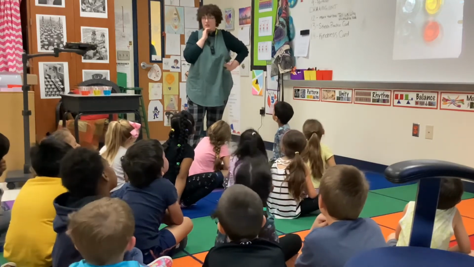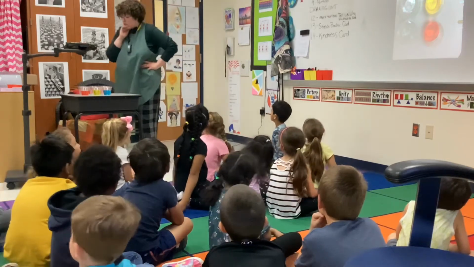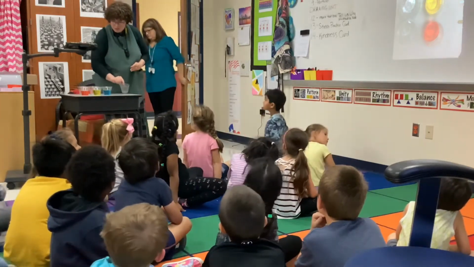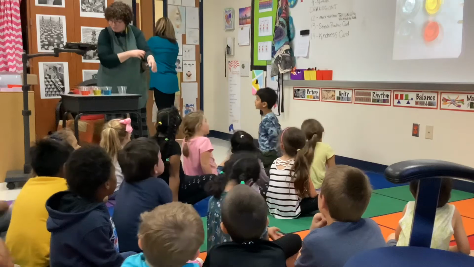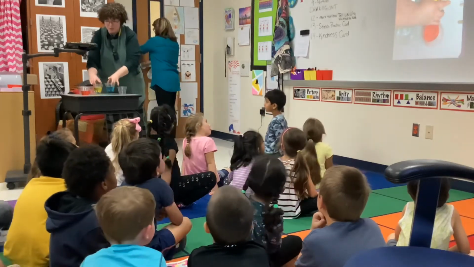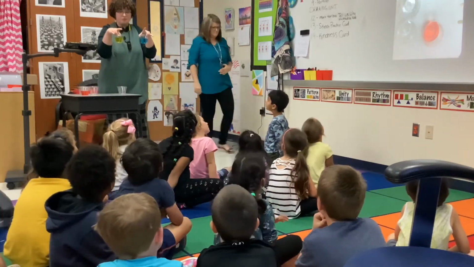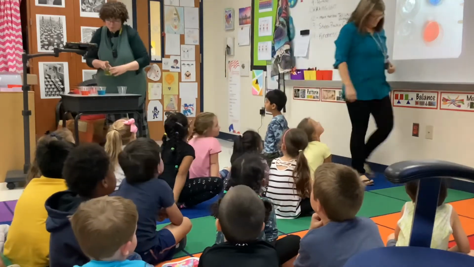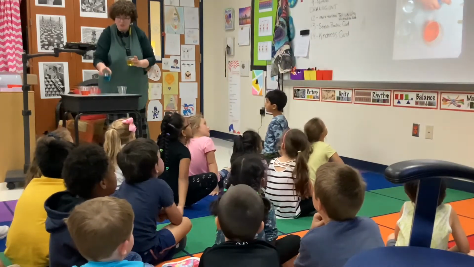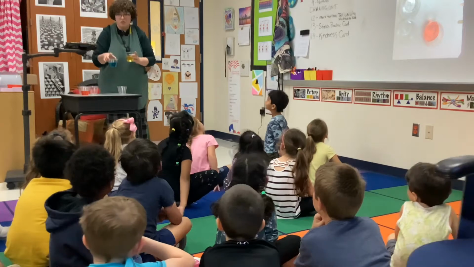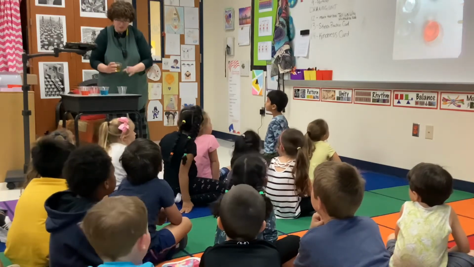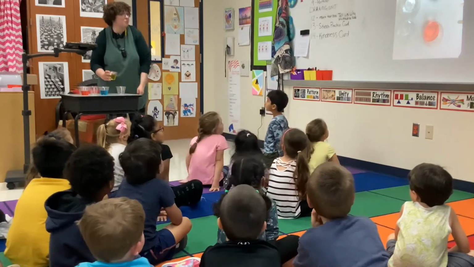Okay. So I think our first thing we're going to do, I've got this cup right here, and I'm going to start with my lighter color. Which one's lighter? Yellow. Okay. Now, I'm going to put yellow. What do you think this is going to make? Green. That's a good guess. Or a good hypothesis.